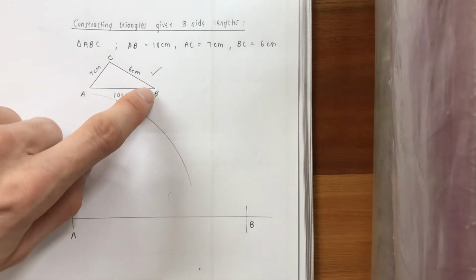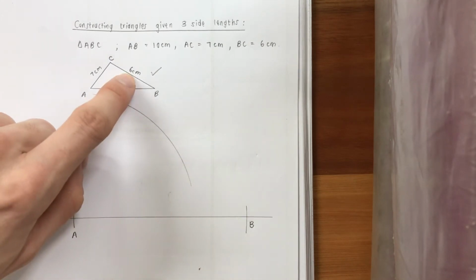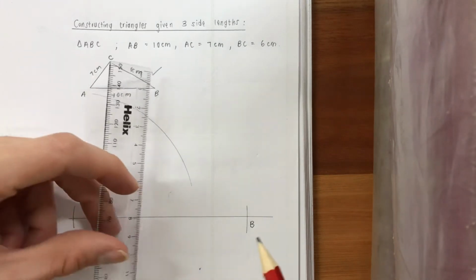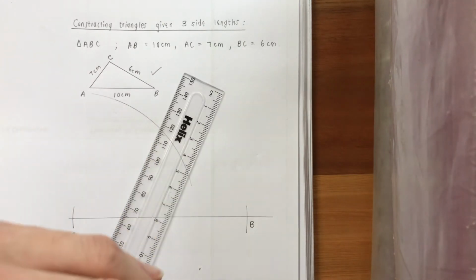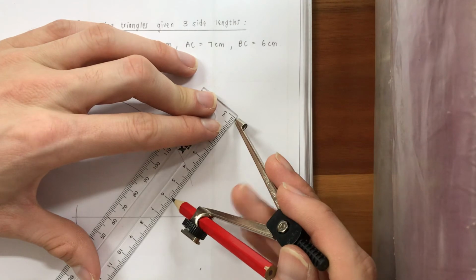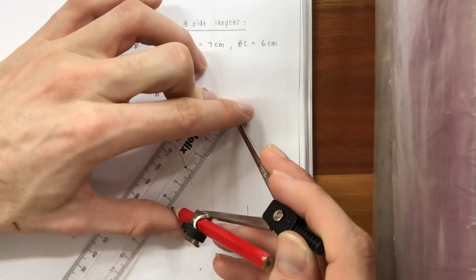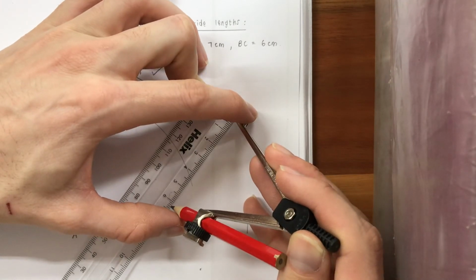So we know that from point B to point C, it's 6 centimeters. So we now need to measure 6 centimeters on our ruler. Go on our ruler from 0 and measure up to 6. Please make sure that it's very accurate.